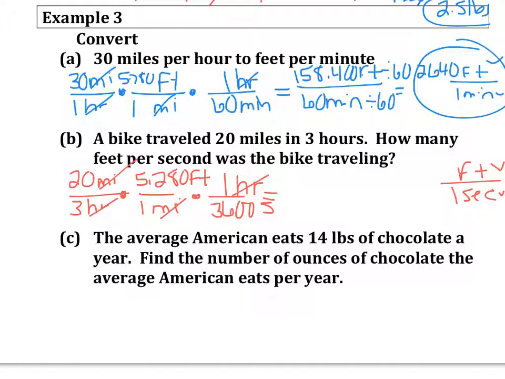So up top, we have 20 times 5,280 feet times 1, which will give us a product of 105,600 feet. And in the denominator, we have 3 times 1 times 3,600, which will give us a product of 10,800 seconds.